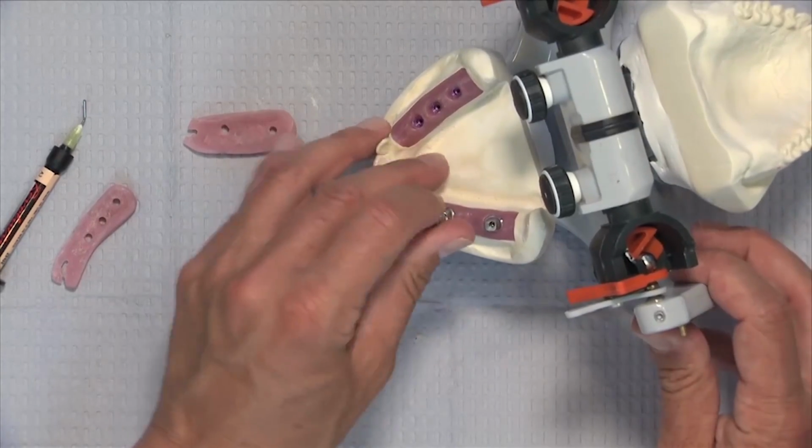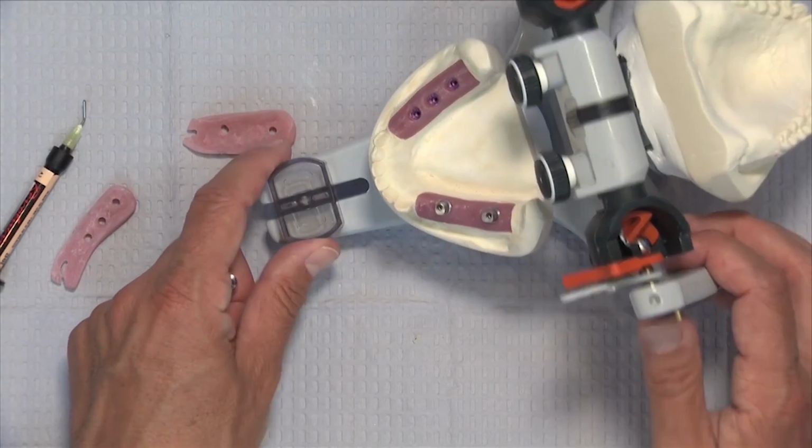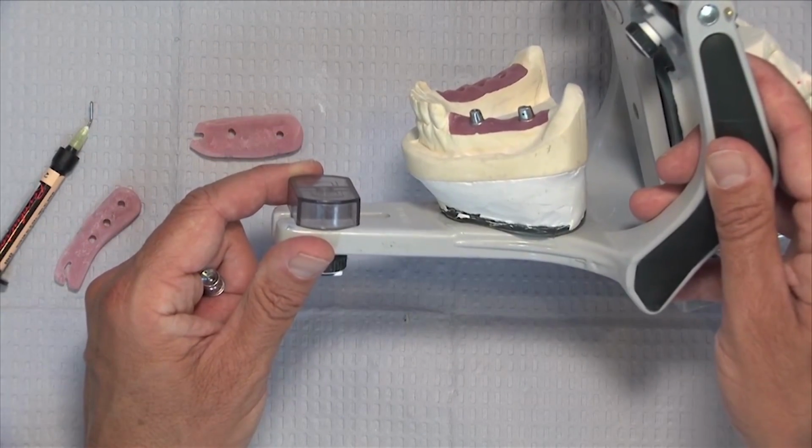Verify that the screws are in fact tightened, even though we already knew that they were, and just visually verify that they appear to be down. And in this case, we're going to snap another radiograph.